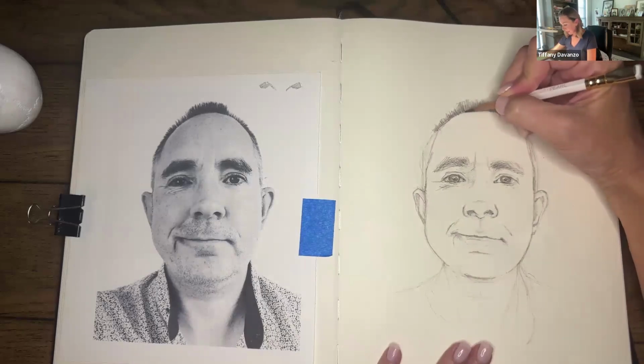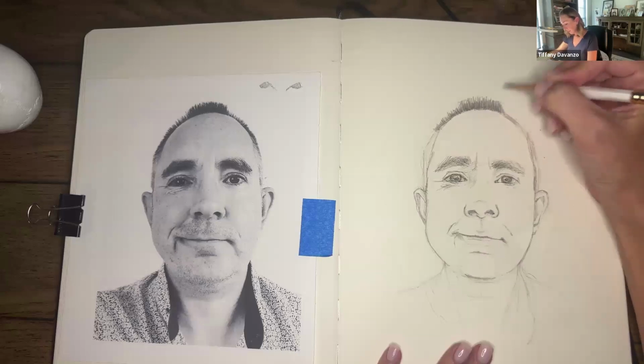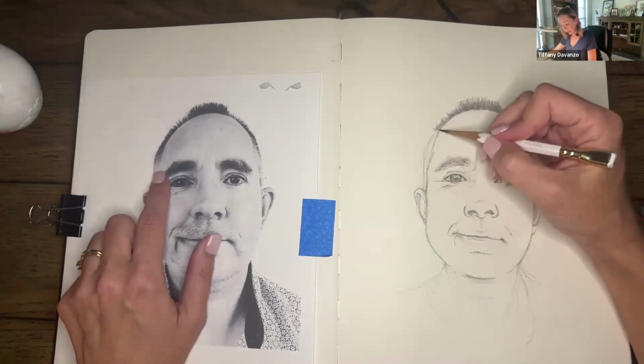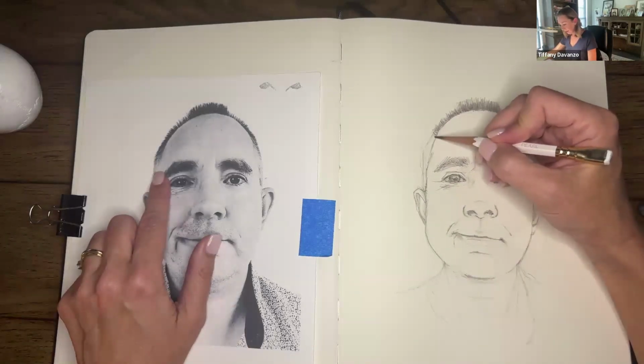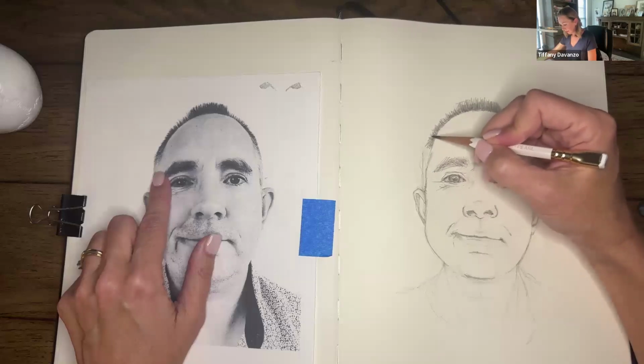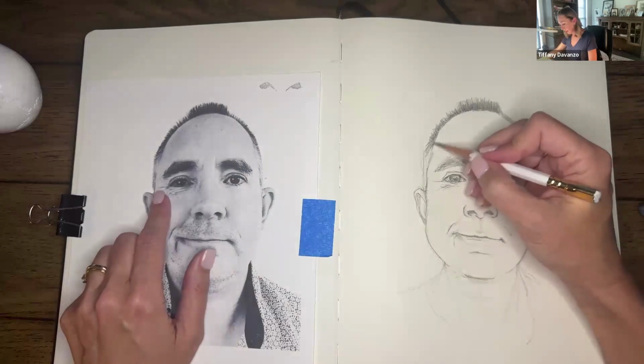Okay, I'm just gonna keep going over his hair until it's darker. And then it gets a little bit lighter as it goes down. And you can see it's growing in a slightly different direction.